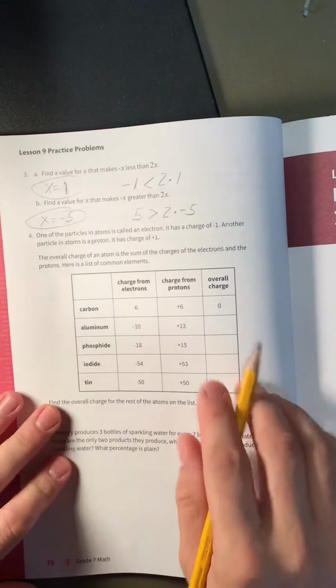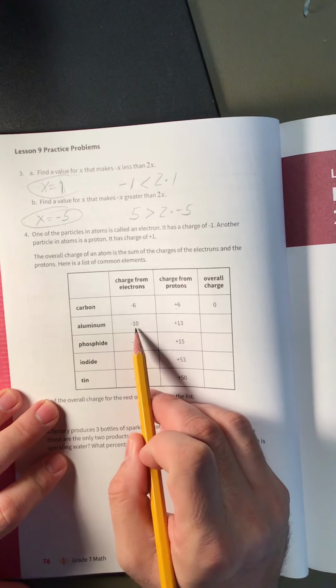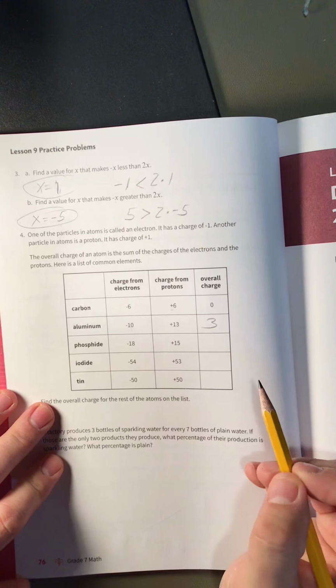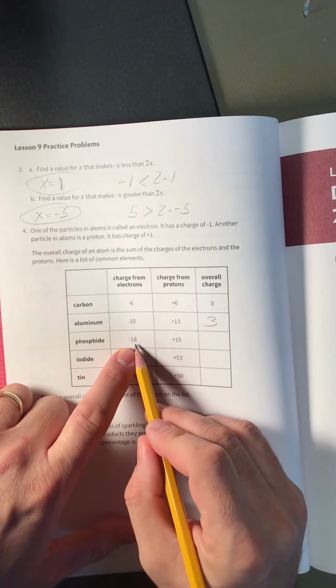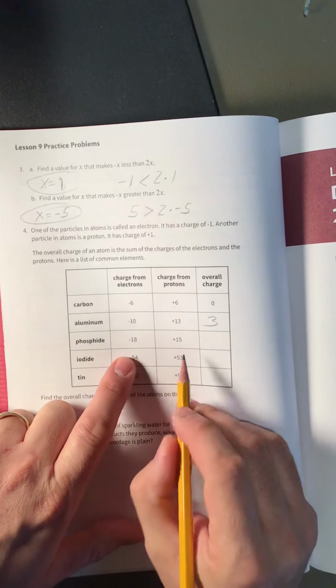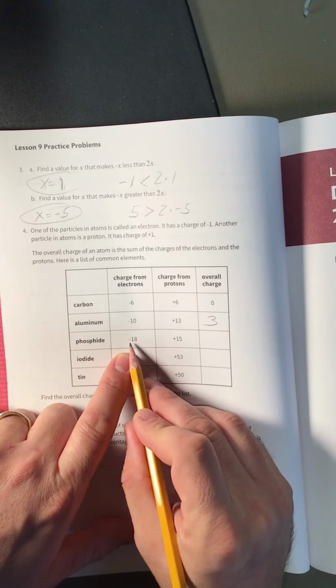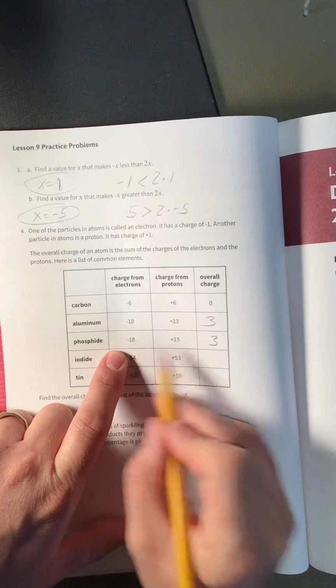Again, this is a science question, mostly chemistry dealing with charges. Aluminum, negative 10 plus 13. So you could even say if I owe somebody $10 and I pay them 13, you're now out of the hole $3. Don't need the positive, you can just put a 3 there. How about negative 18 plus 15? Signs are different, so remember our rule is subtract it and take the sign of the bigger number. 18 minus 15 is 3, and I'm going to take the sign of the bigger number.